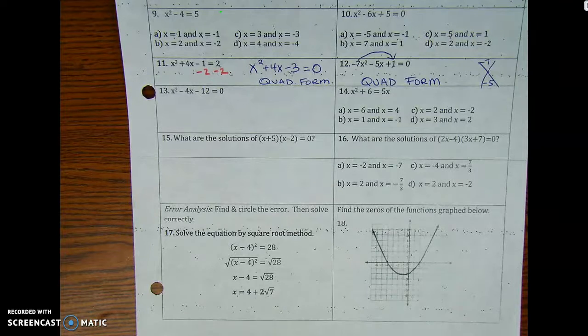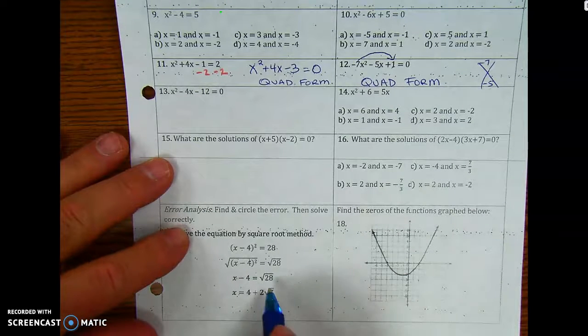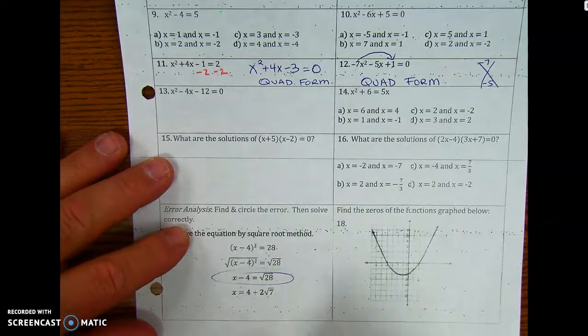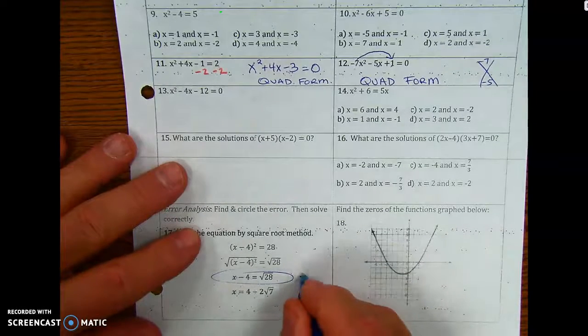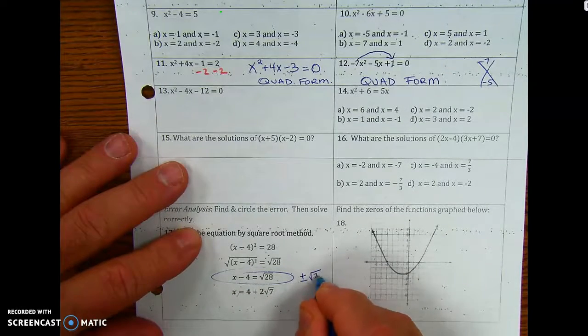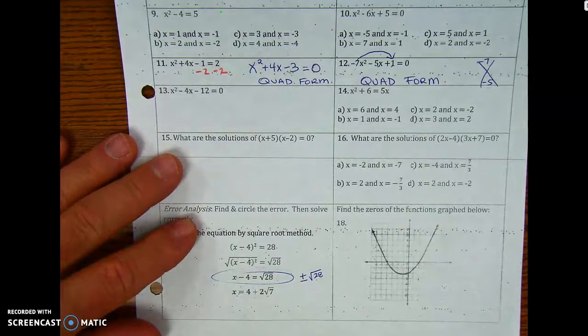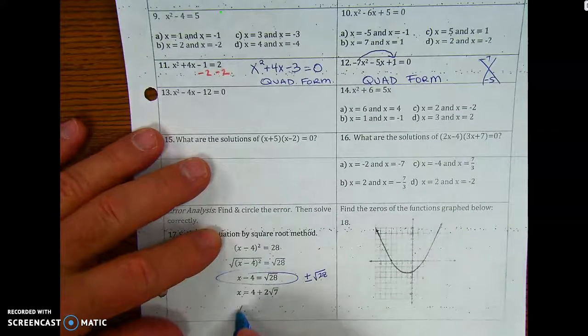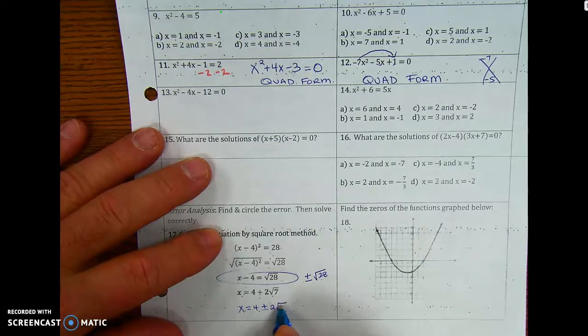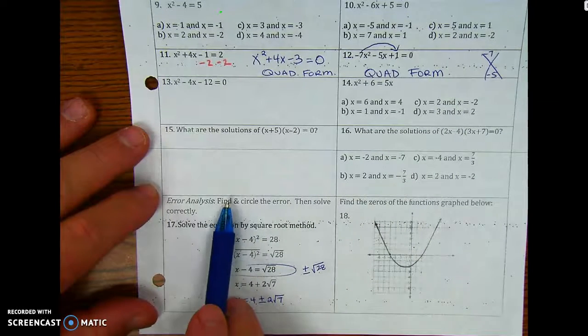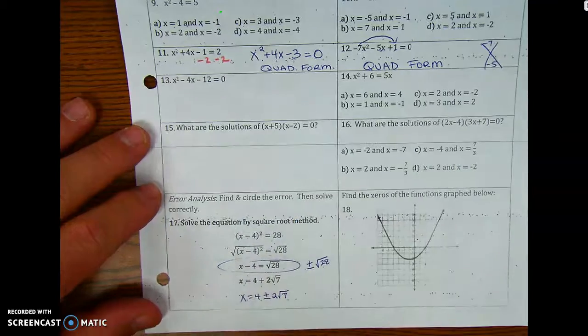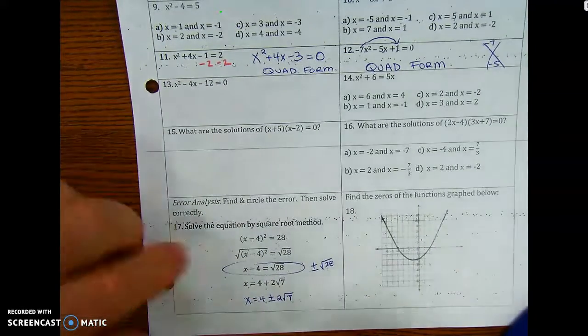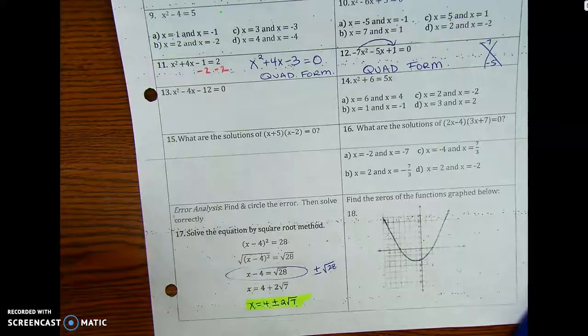Now after all that hard work, where is the mistake? Well, you could say that it's either in the third or fourth line. I don't care where. Right here, we should have gotten plus or minus the square root of 28. So, the answer is x equals 4 plus or minus 2 square root of 7. It says find the error, circle it, then solve it correctly. So, time for the highlighter to come out. Here's the correct solution.